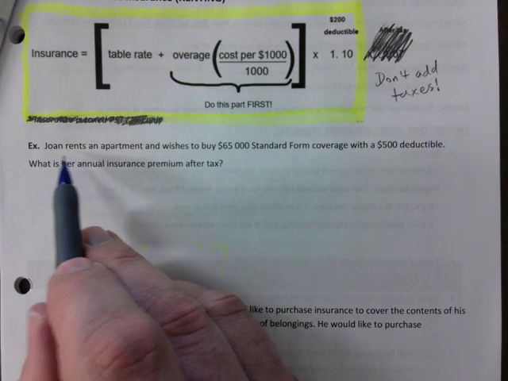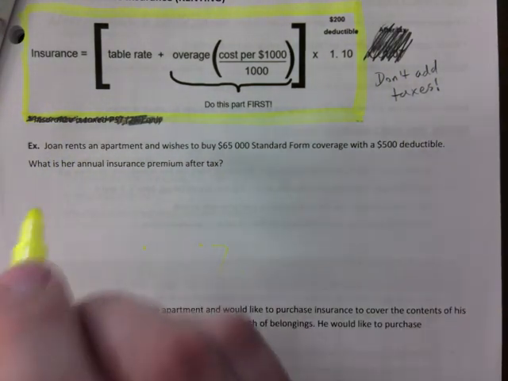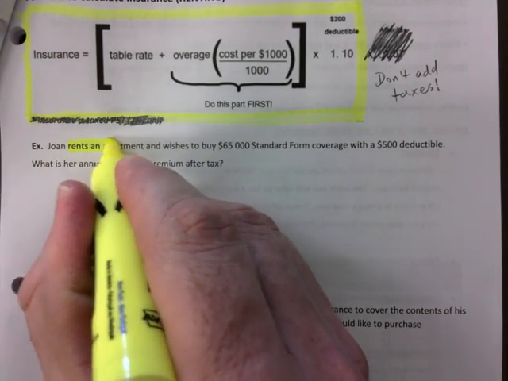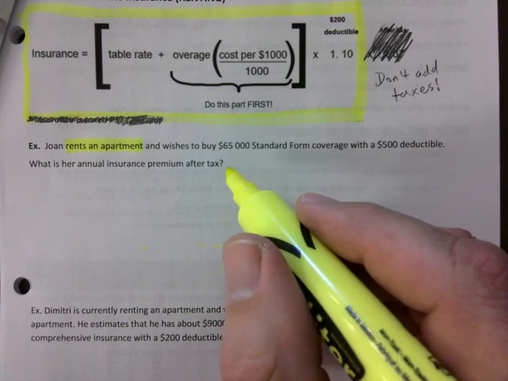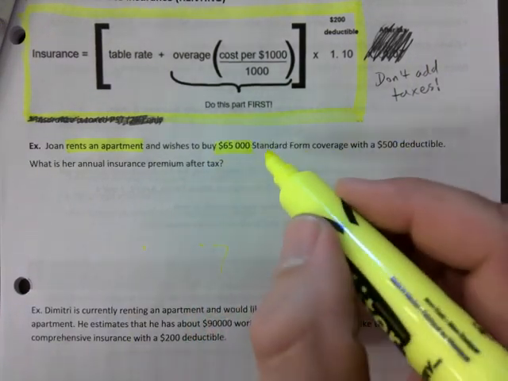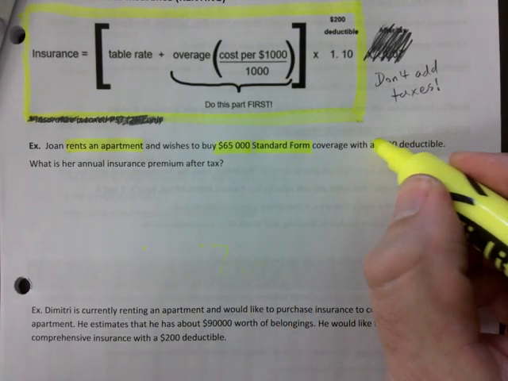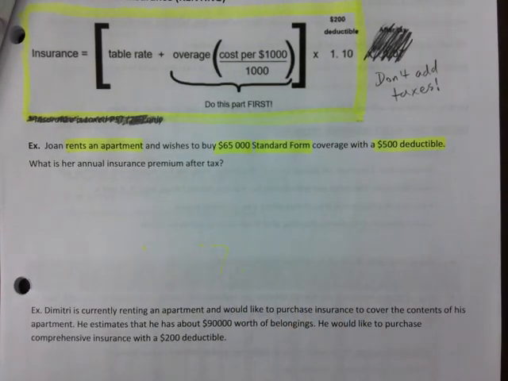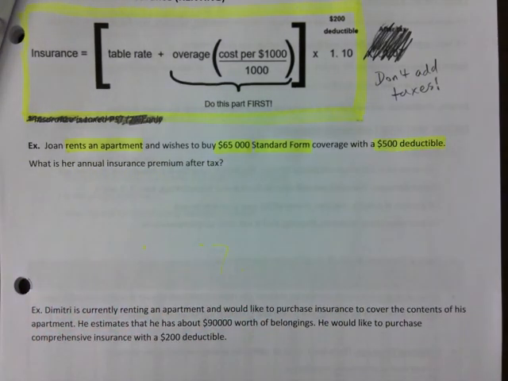Okay, Joan rents. So let's do the first one. Highlight the important parts. Joan rents an apartment. That's important. That means that we're tenant insurance. You wish to buy $65,000 worth of insurance, which is standard, and you want a $500 deductible. What is the annual insurance premium after tax?